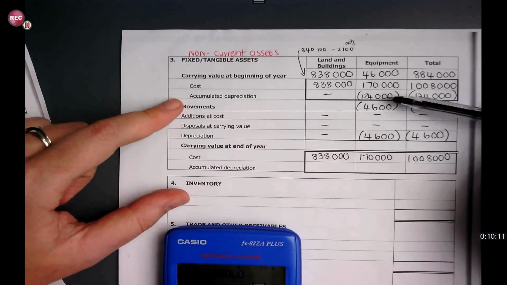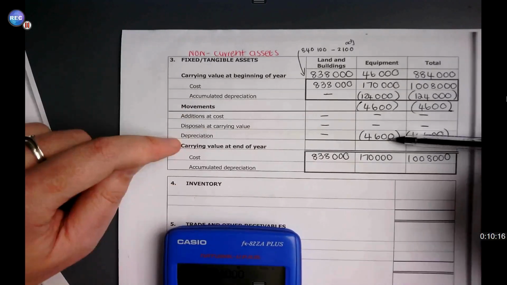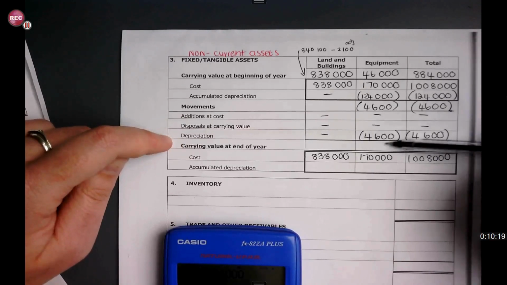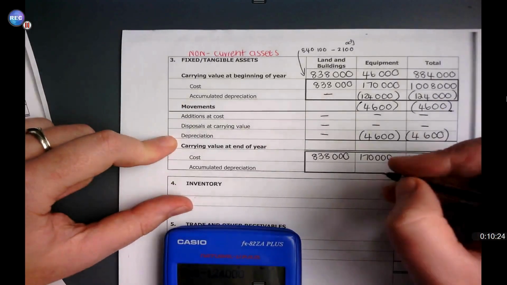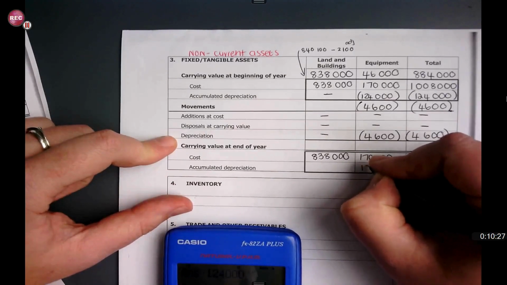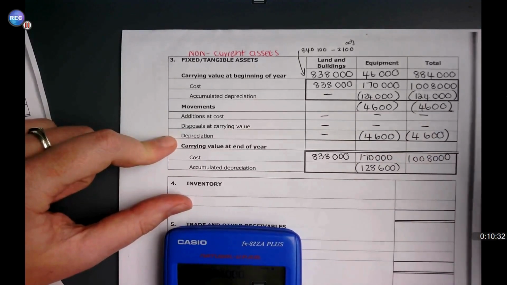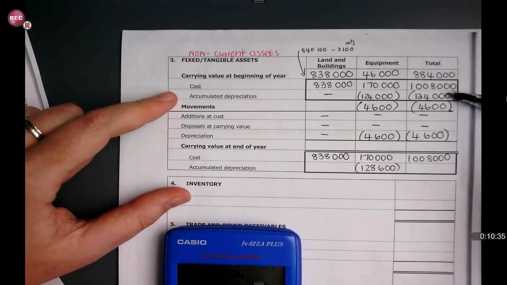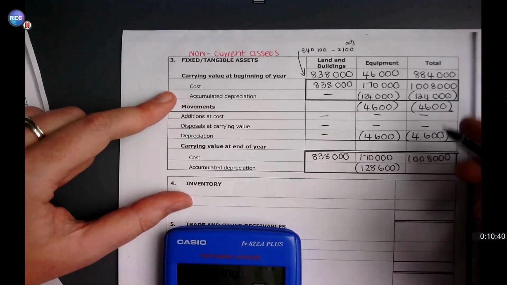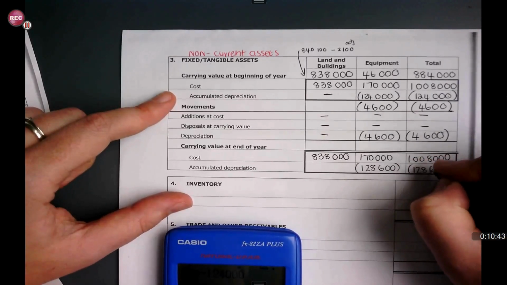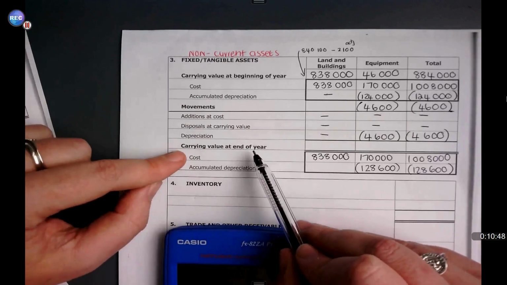But the depreciation or accumulated depreciation that would have happened is what you need to work out. And accumulated depreciation would be the depreciation that's happened so far, plus any extra that's happened in this financial year. So it's 124,000 plus your extra depreciation is going to give me my 128,600. In total, my depreciation again, the total amounts just so happen to be the same because there was no land and building depreciation. Add those two up, it's 128,600.